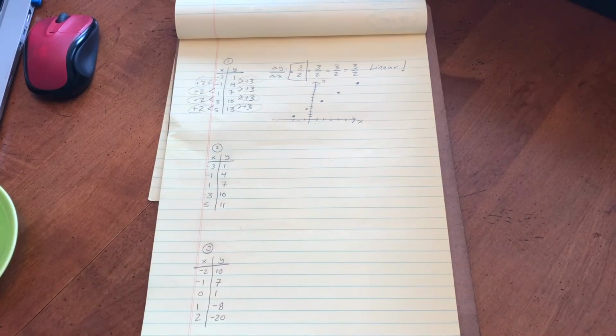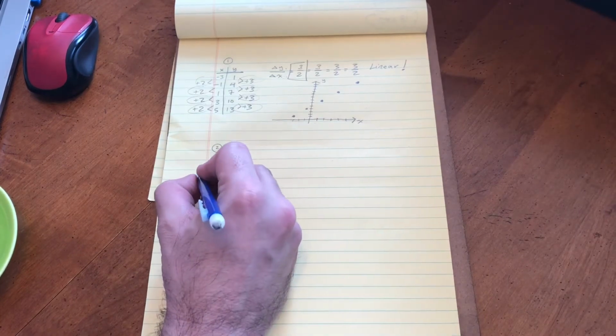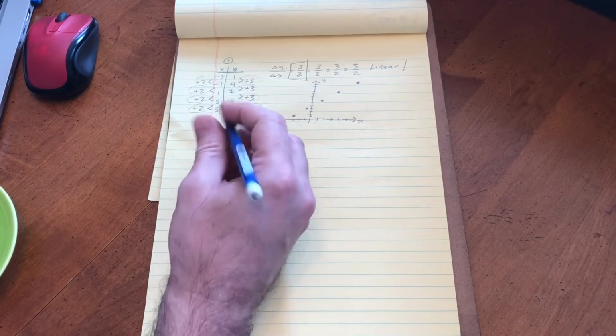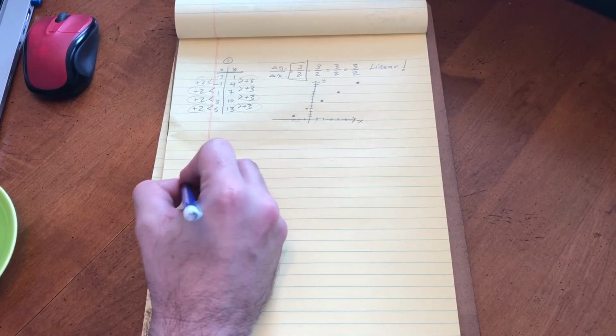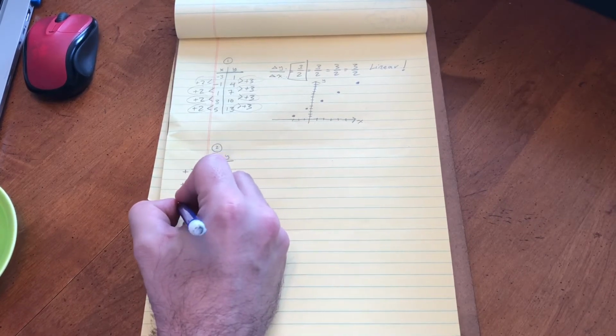Okay, let's move on to the next one. We might come back to this, we might not. We'll see where the day takes us. Hey, all these input values seem quite familiar. These are all the same input values from exercise 1.